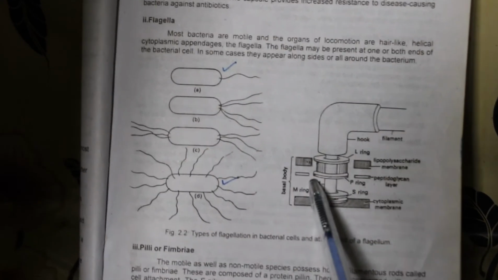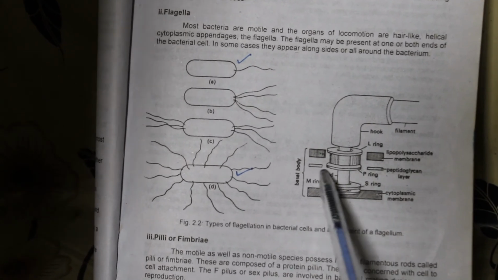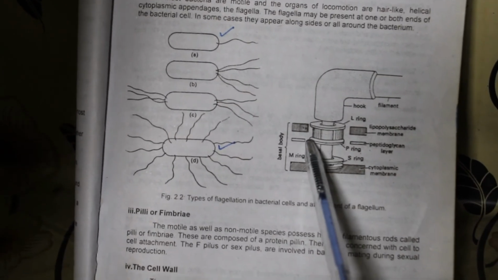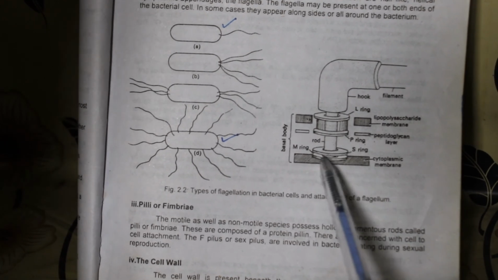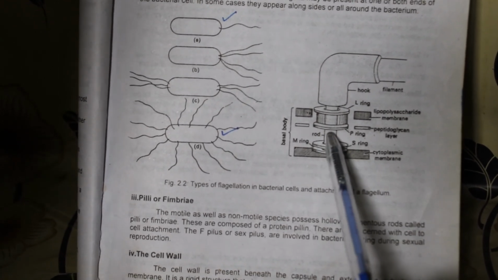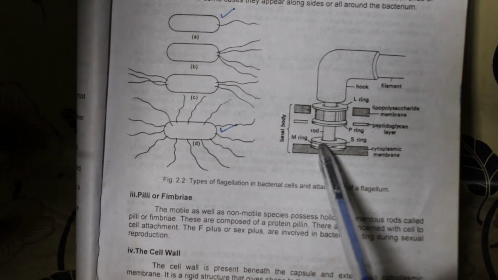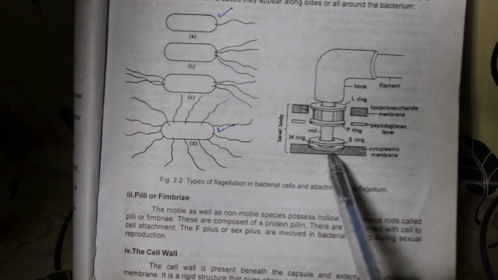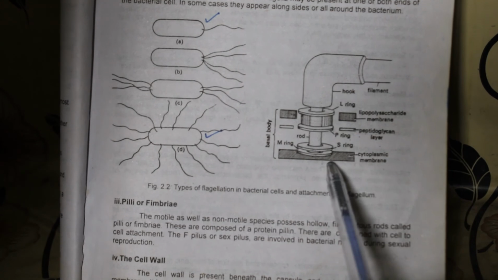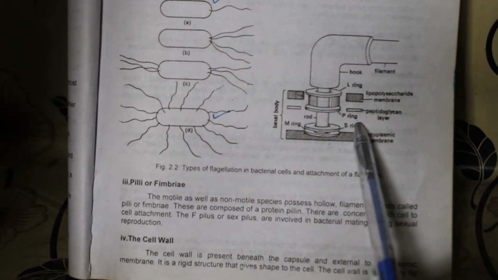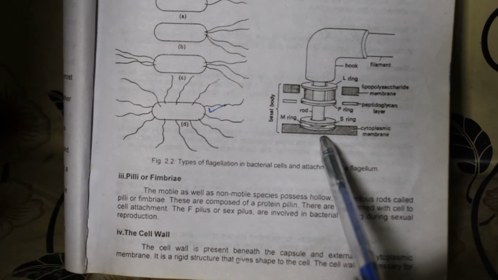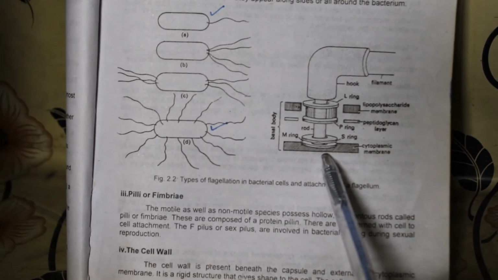This peptidoglycan layer, I think it will be helpful for you to understand. Then comes the P ring, and next is the S ring, and then comes the rod structure. This is the M ring. So these are the rings and the cytoplasmic membrane. Then, at last, from the S ring, this is attached to the cytoplasmic membrane of the bacterial cell.